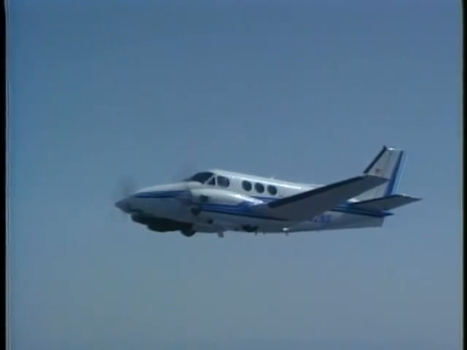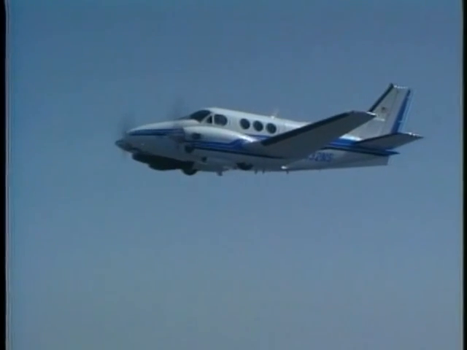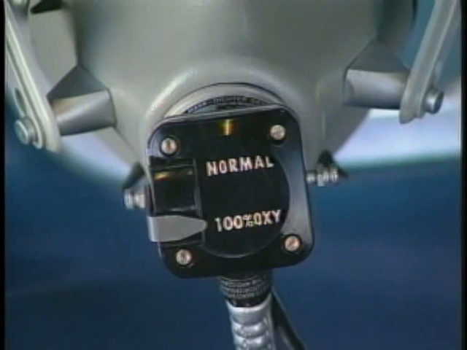As altitude increases, the regulator increases oxygen flow. Normally, you'll receive 100% oxygen by 30,000 feet, but you can select 100% oxygen at any time.